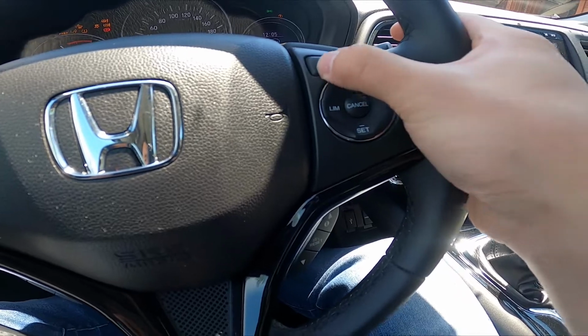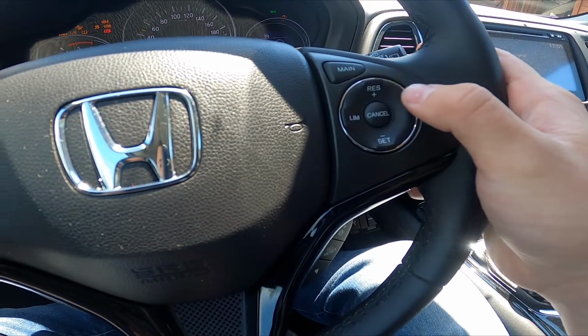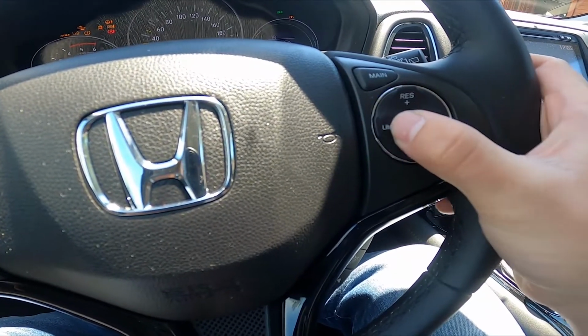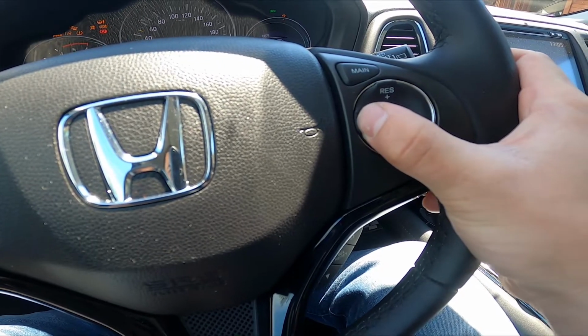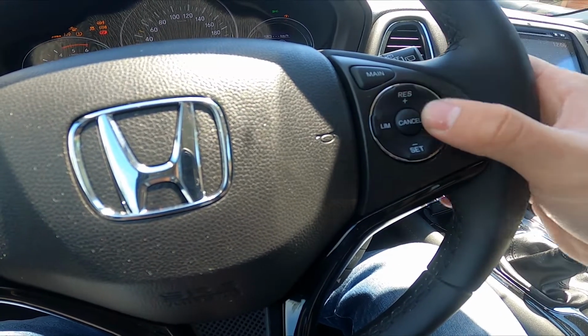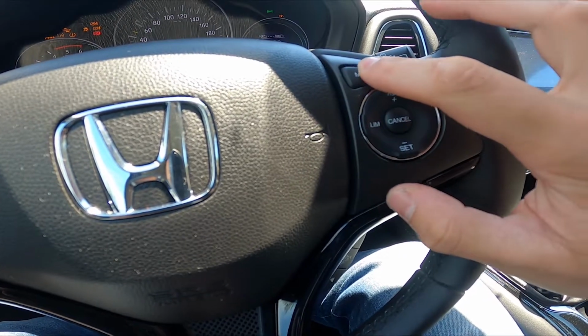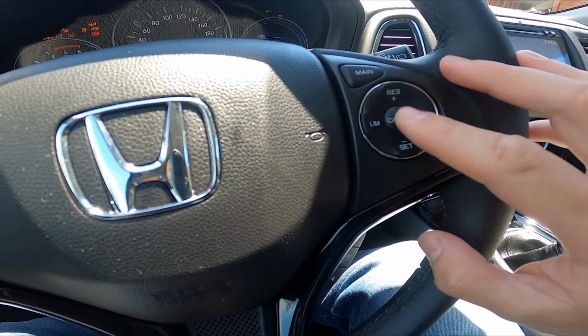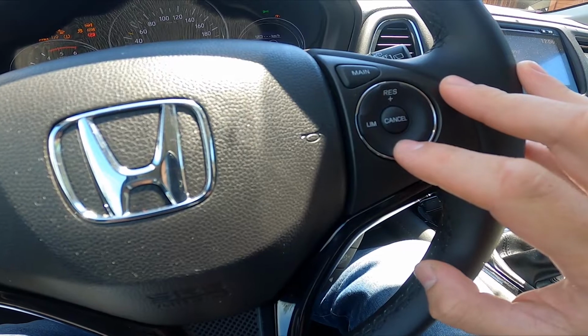This panel allows us to enable or disable cruise control. We can also set the limiter, increase the speed limit, decrease it, or increase the speed on the cruise control.